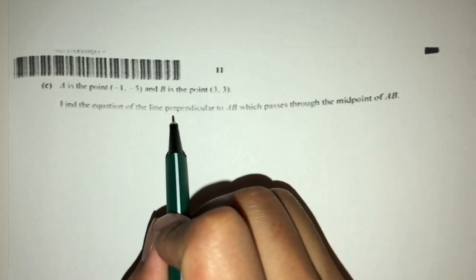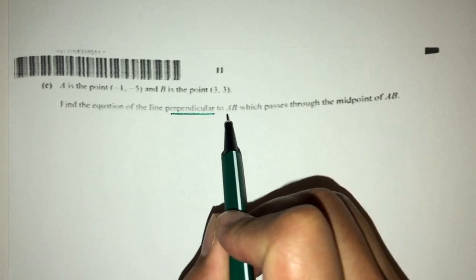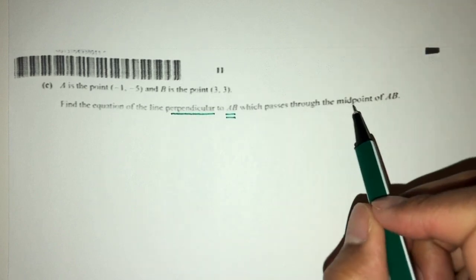Now let's move on to part C of the question. So we have a point A which is (-1, -5) and point B which is (3, 3). Find the equation of the line perpendicular to AB, which passes through the midpoint of AB. I think we have seen these kinds of questions many times in AdMath. You should know how to do this by now.